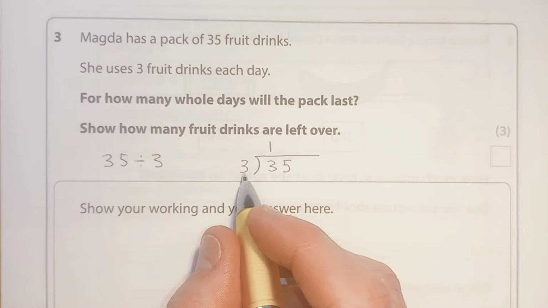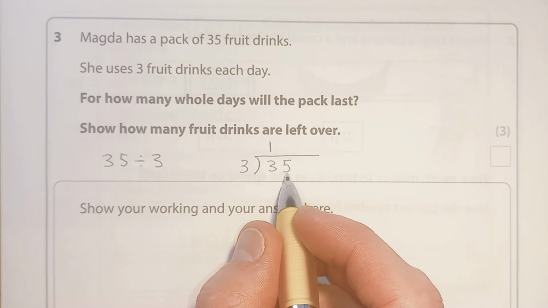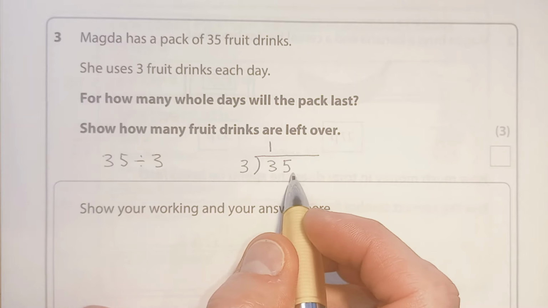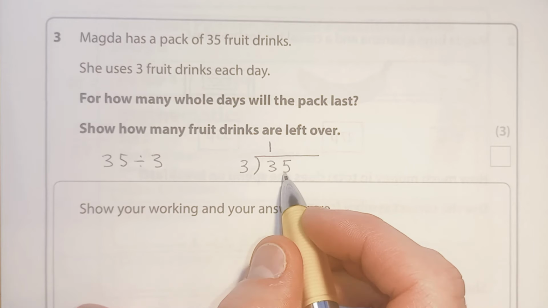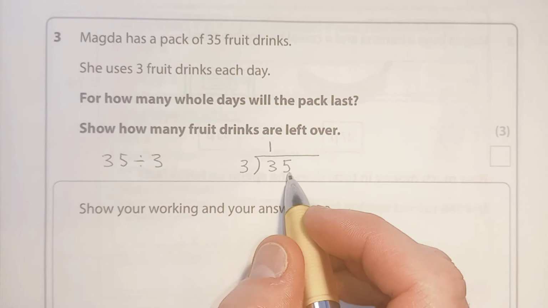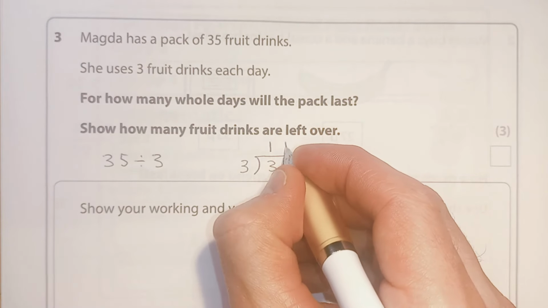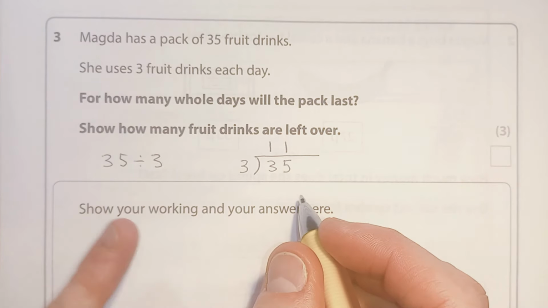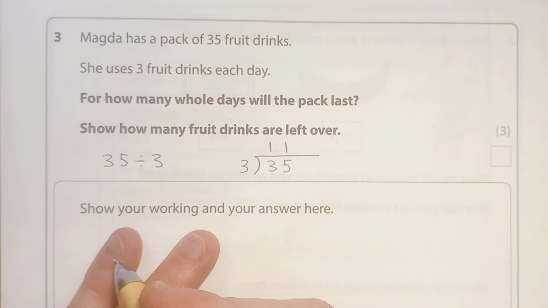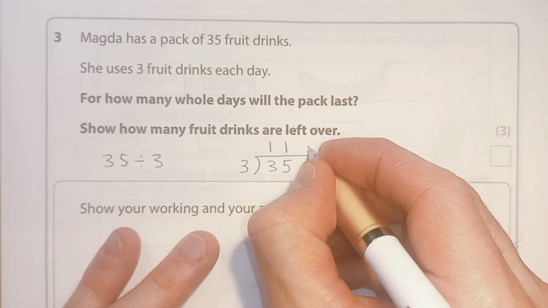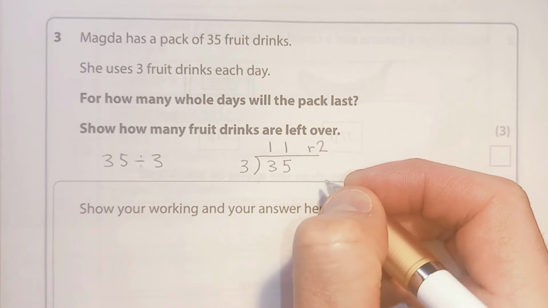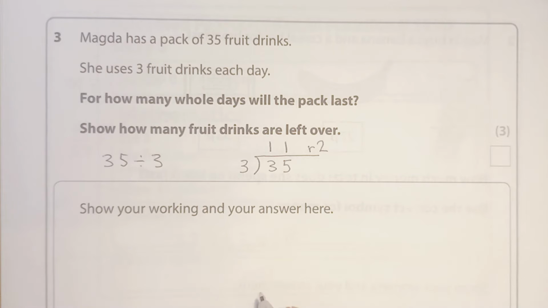Can 3 go into 5? Well, 3 is smaller than 5, so it goes at least once. Could it go in twice? Well, 2 3s would be 6, which is too much. So 3 just goes into the 5 once. But then we've got 4, 5, so we've got 2 left over. So we've got 11, remainder 2.